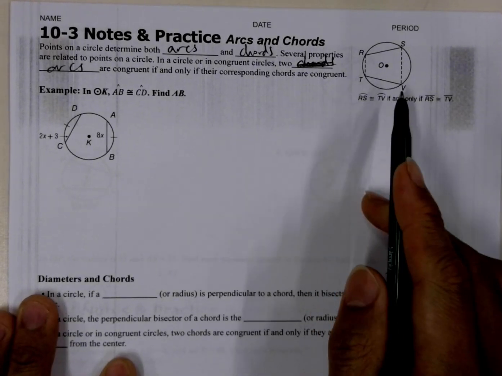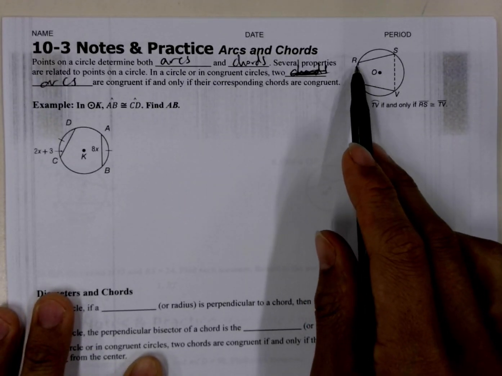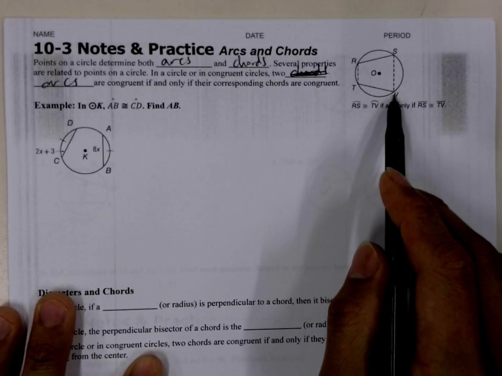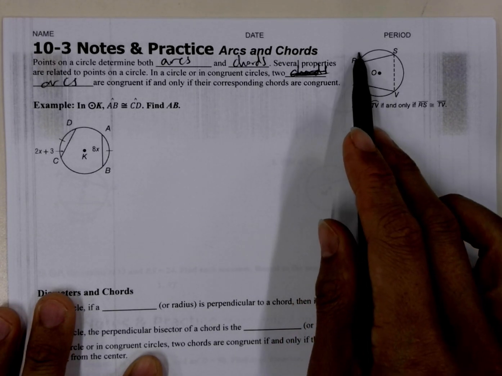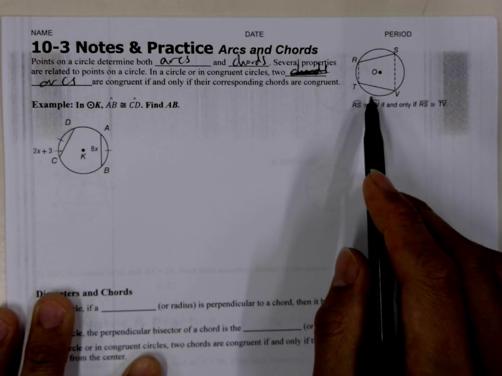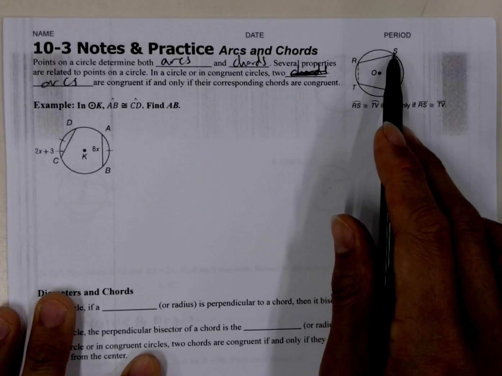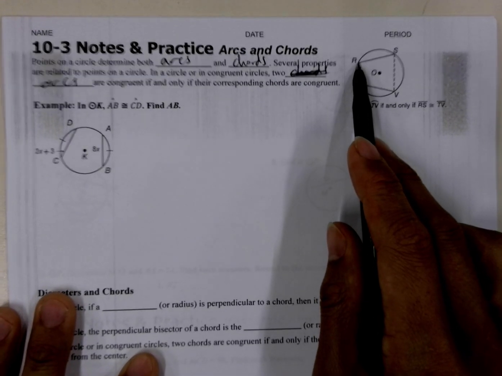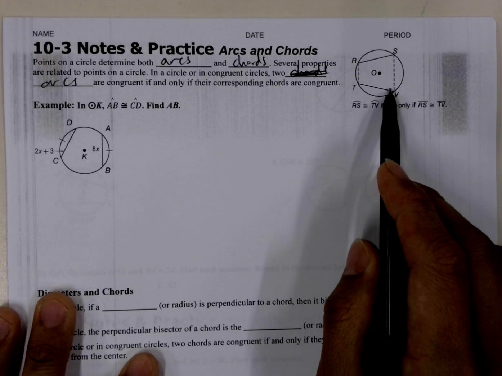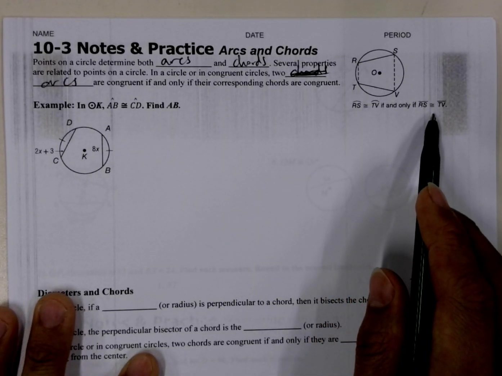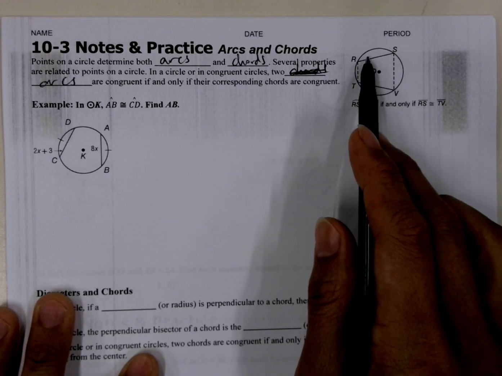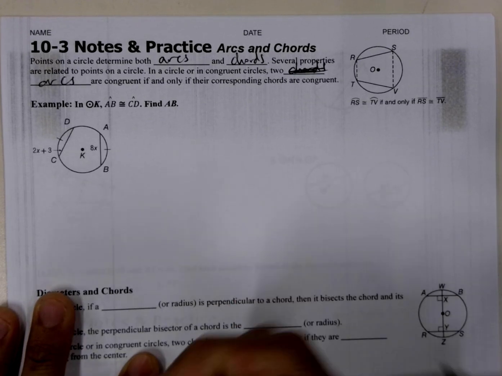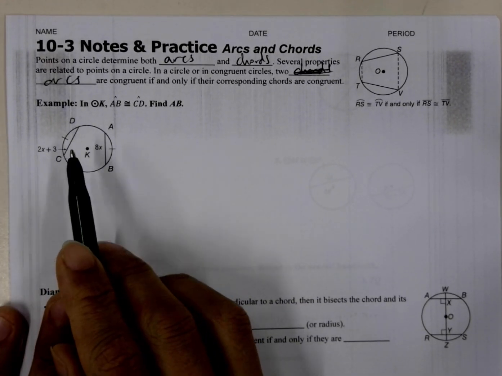So in this diagram, we can see that we have arc RT and arc SV. RS is what we're looking at, and we're also looking at TV. And so if TV is congruent to RS, then that means that the length of RS is equal to the length of TV. And the flip side is, if the two chords are congruent, then the arcs are also congruent. So let's look at this example here, circle K.